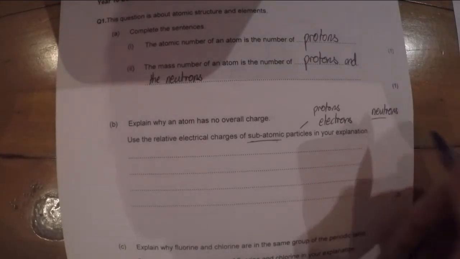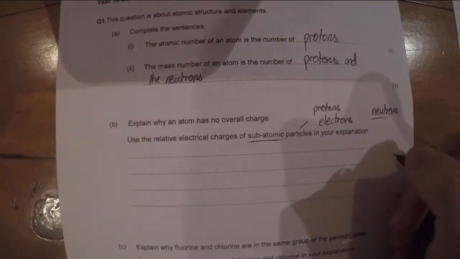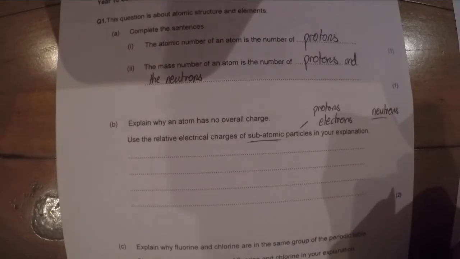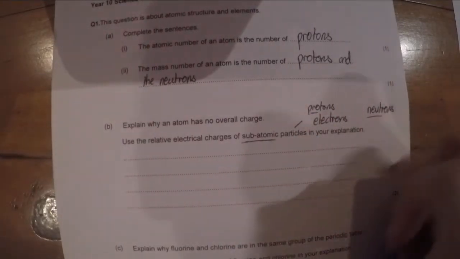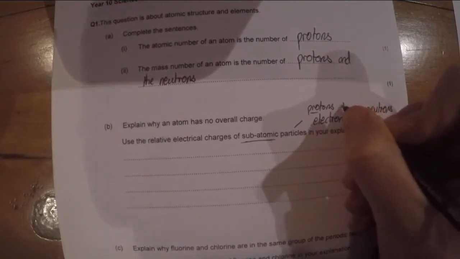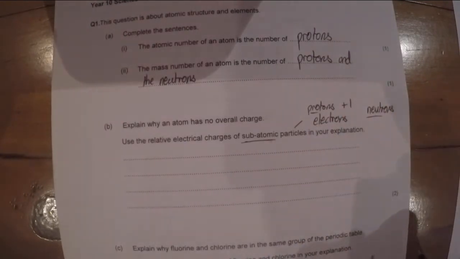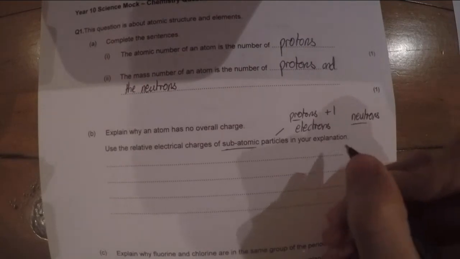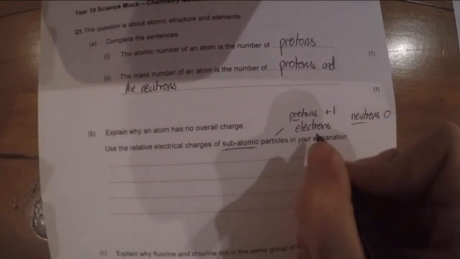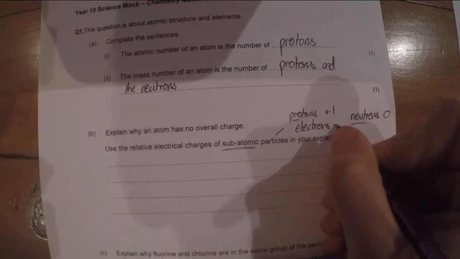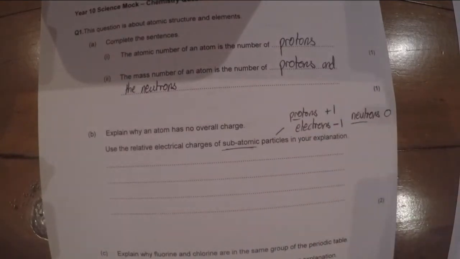Neutrons, a bit like the name suggests, are neutral, so they don't have a charge. The protons, if you're pro something, you're often positive. Remember me going on about matching up the p's, that's going to be a +1. The other one we have is the negative charge of the electrons.